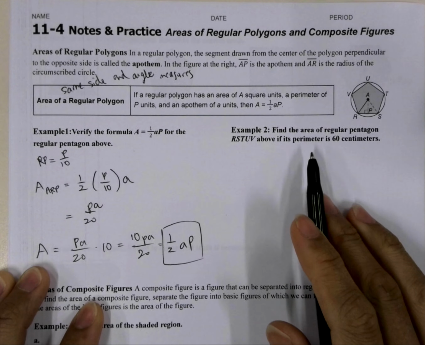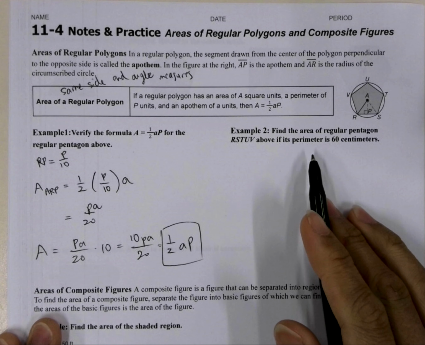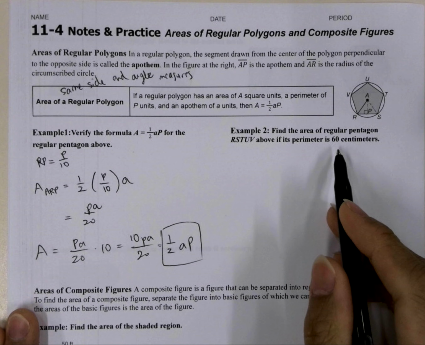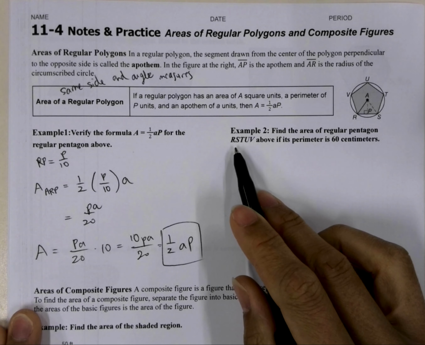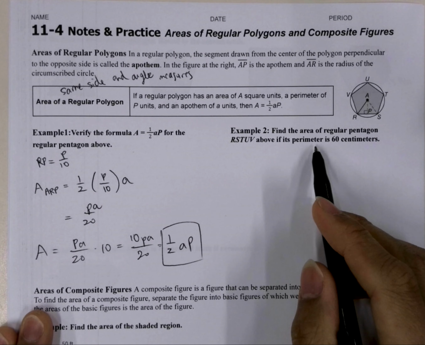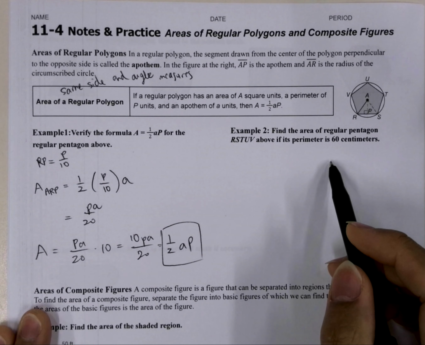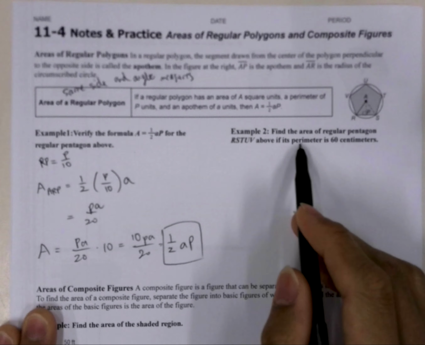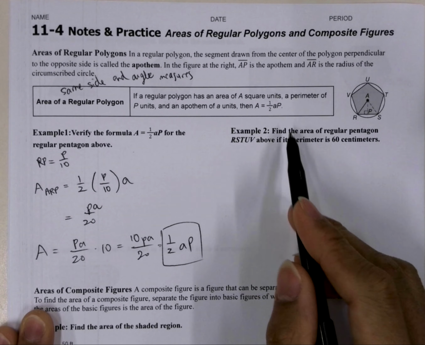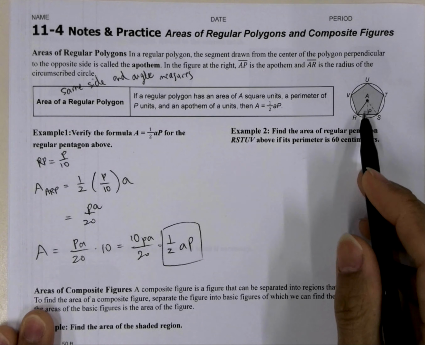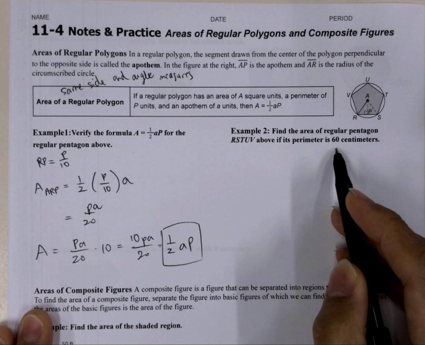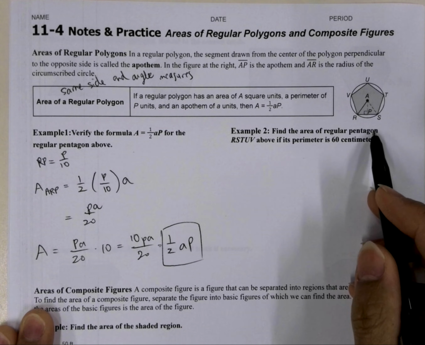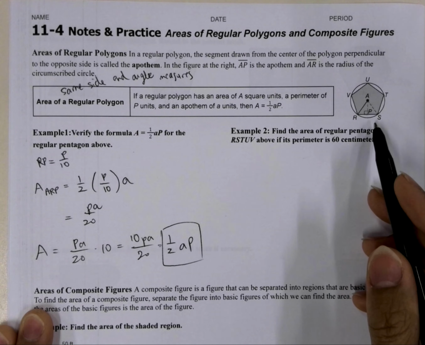And now we have example number 2, which is a standard problem, right? They give us the perimeter, we need to find the area of the regular polygon. And this is a little bit tricky. So one of the ways that we can figure that out is we don't know the apothem. Right? So we need to figure out what the apothem's length is if the perimeter is 60. And it is this pentagon up here in the figure. So how can we do that?